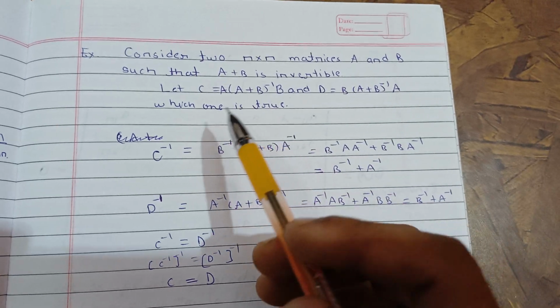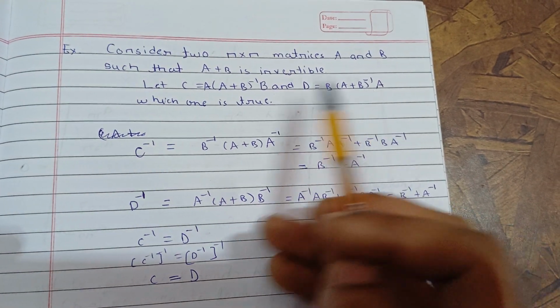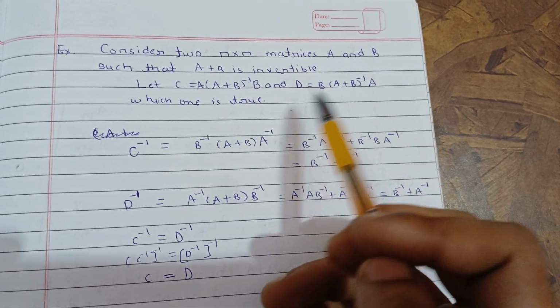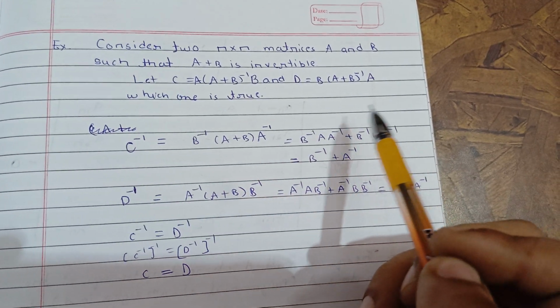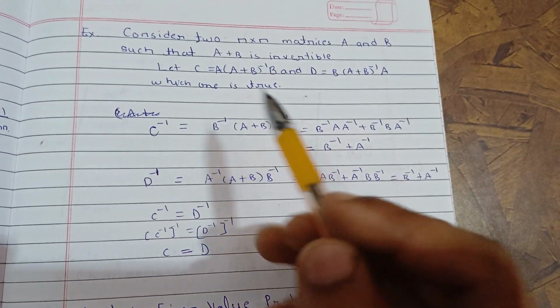Okay, so what is given in the question is C equal to this, D equal to this. C is (A plus B) inverse B, and D is B (A plus B) inverse A. So which one is true? There were four options. Okay, and one of the options was this, C equal to D. So how do we get this?